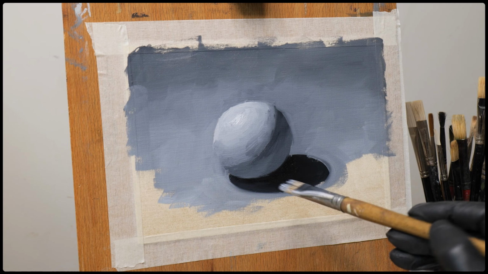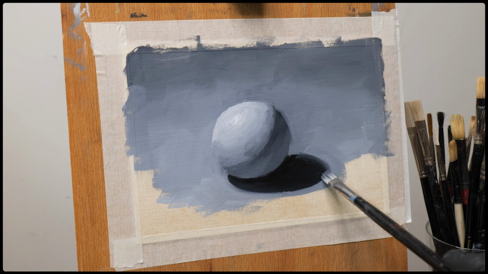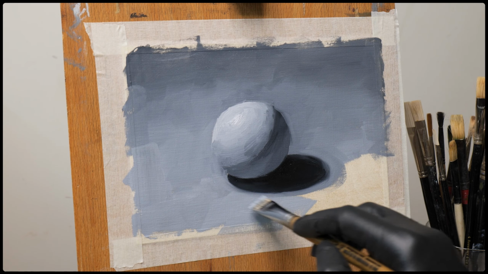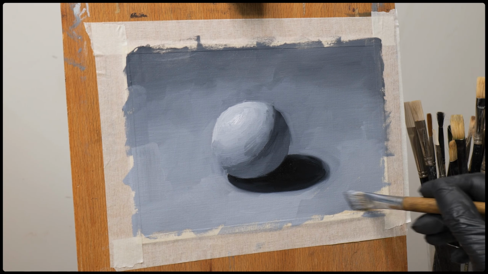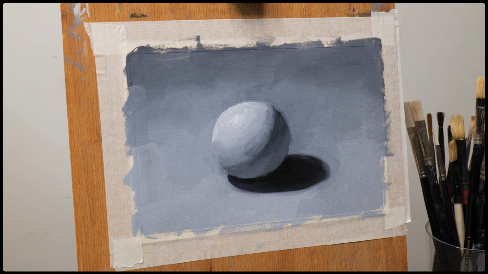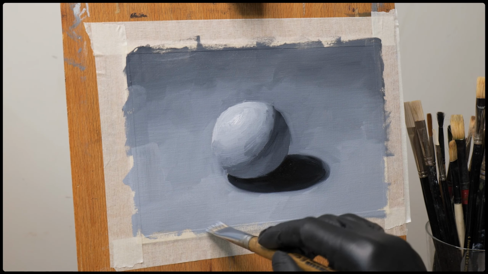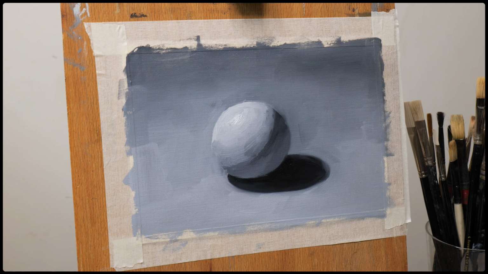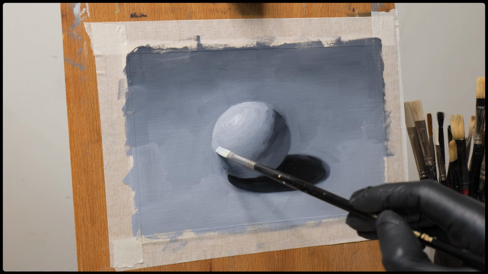Softening the outside edge of the cast shadow. And just a few finishing touches to complete the study.